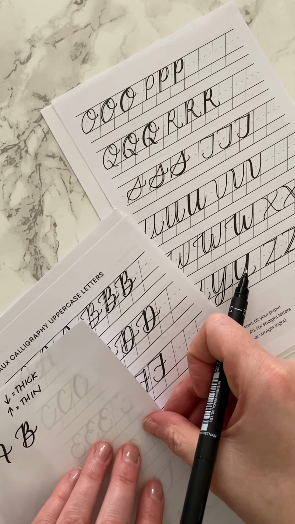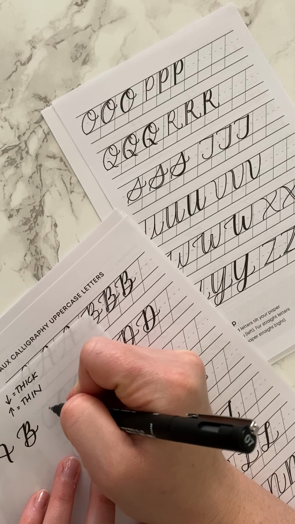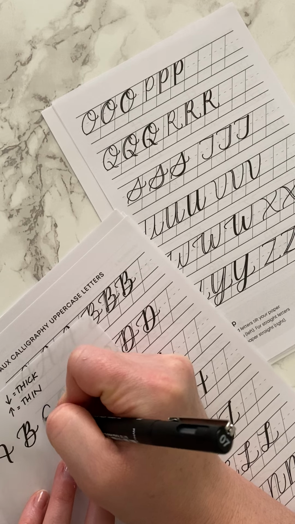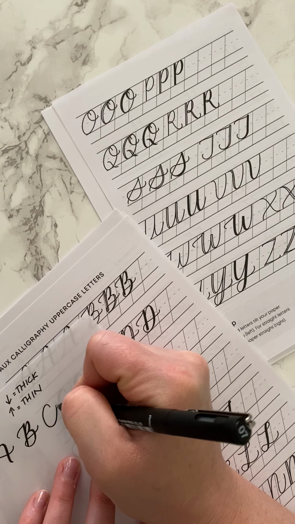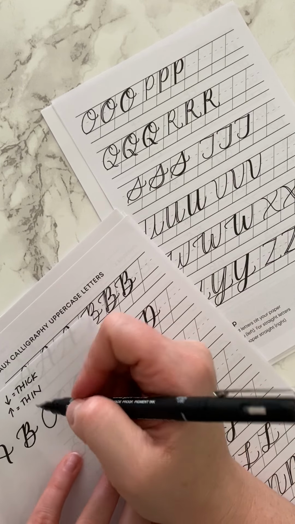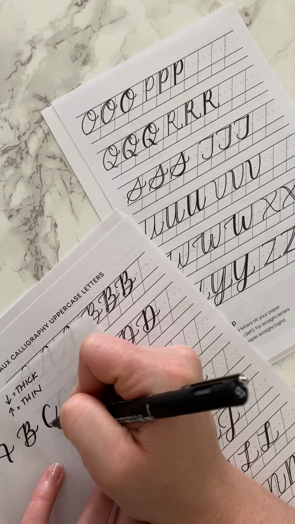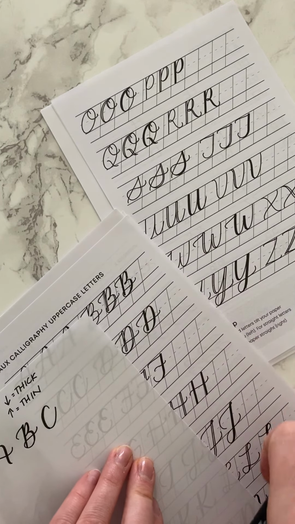Okay, the letter C. I'm just going to move my tracing paper over. The capital letter C is really similar to the lowercase letter c. It's basically an O form, but you're just going to kick out the bottom to the right. And then we're just going to add the thickness to this side, because that's the portion where we're moving our pen down.